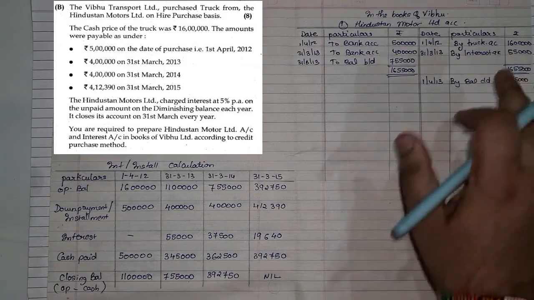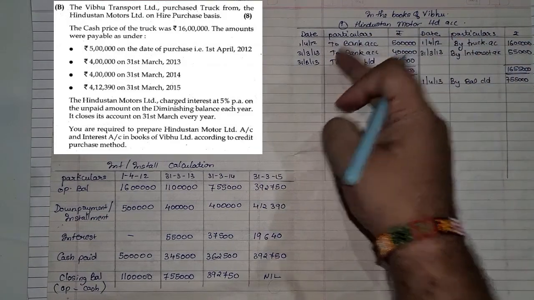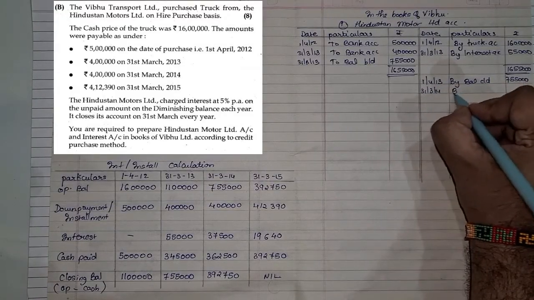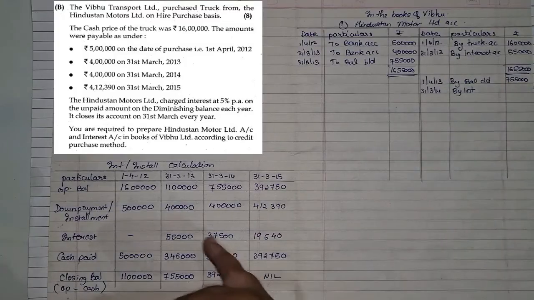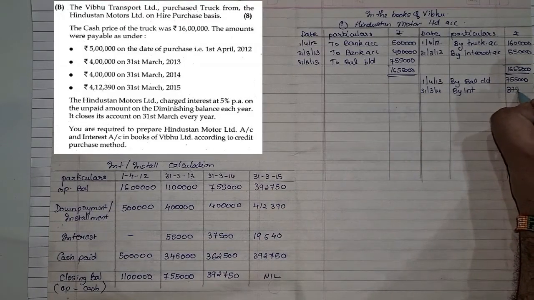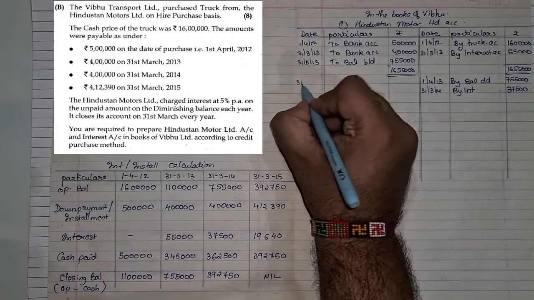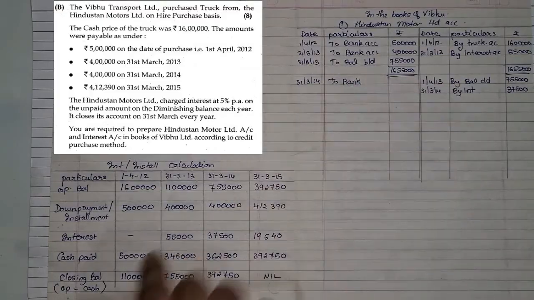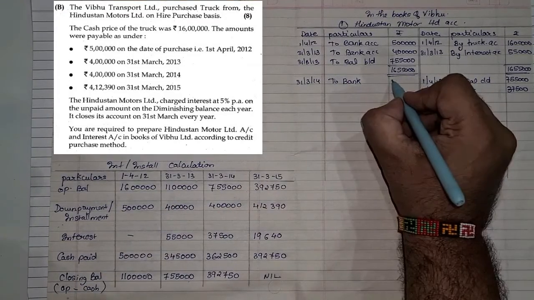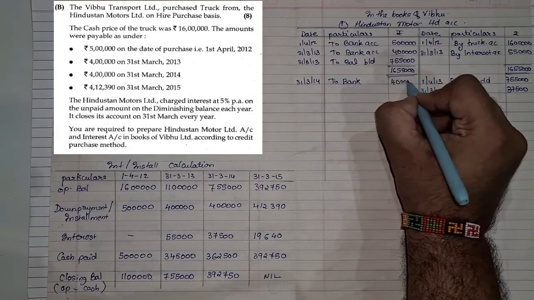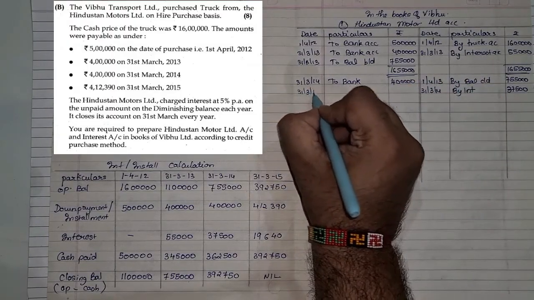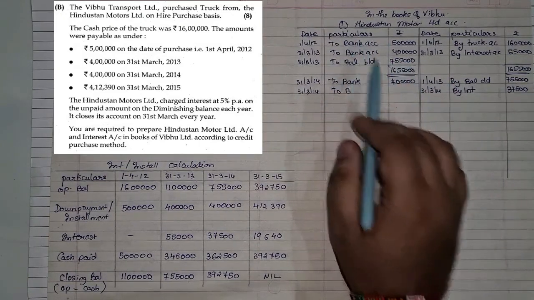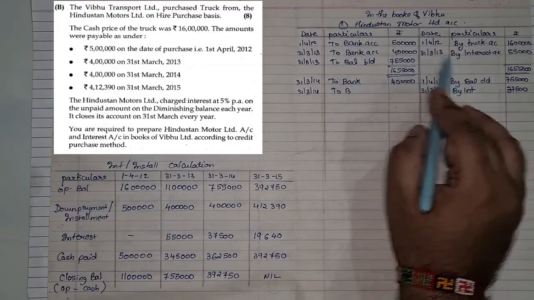7,55,000. Now only three things, you just have to keep repeating: interest, installment, balance, interest, installment, balance. So on 31st March 2014, we were charged with interest. So by interest, the second is 37,500. Same date, 31st March 2014, to bank account, the installment payment is 4 lakhs. And on the same day, 31st March 2014, to balance. Only in the first year, remember, we have our down payment, so one extra entry is there. Otherwise, only interest, installment, balance, interest, installment, balance.